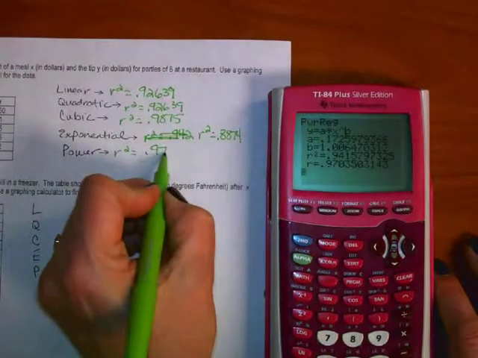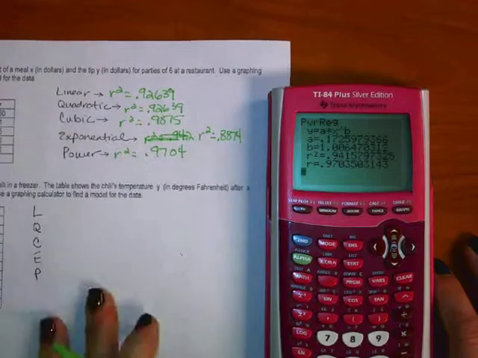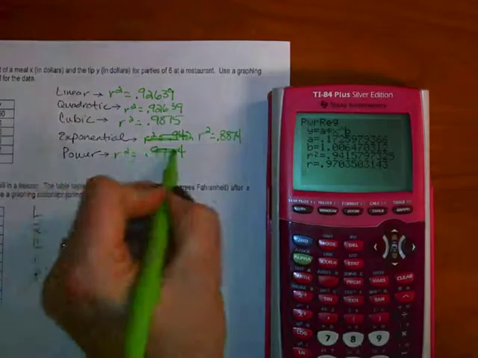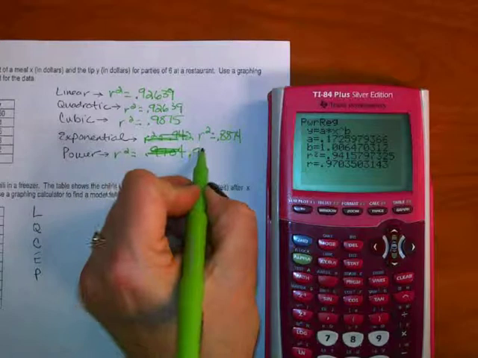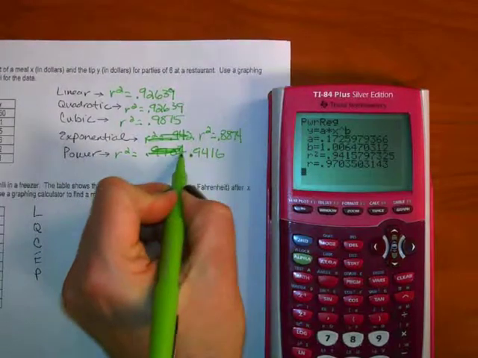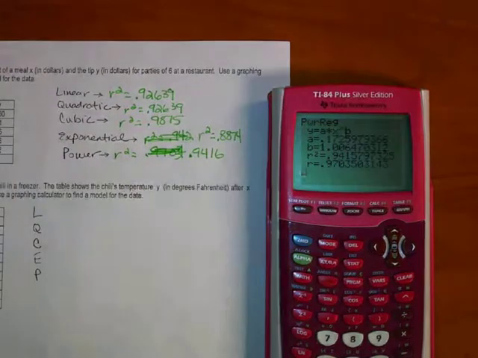R squared is 0.9704. You wrote the wrong 0.94. Is it Friday or what? Man. We worked hard this week, didn't we? Yeah, too hard. Hard enough.